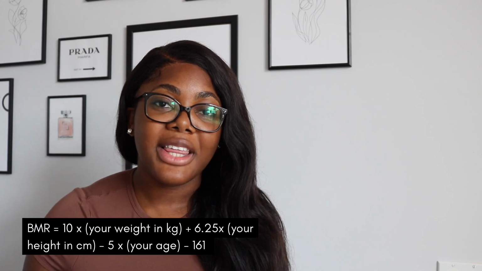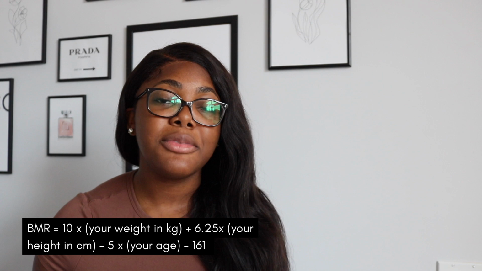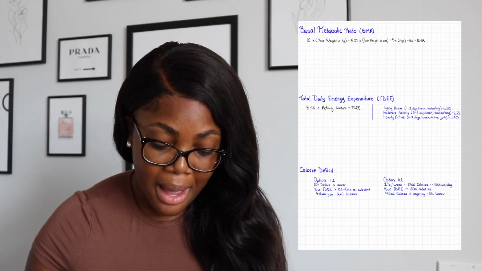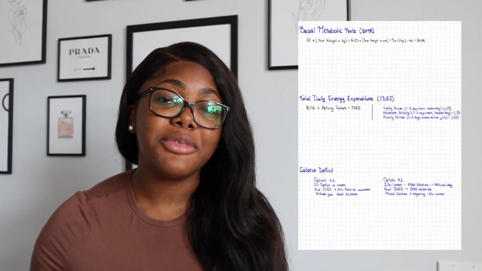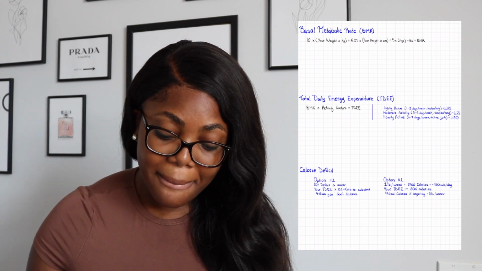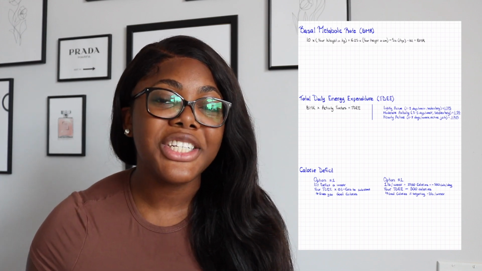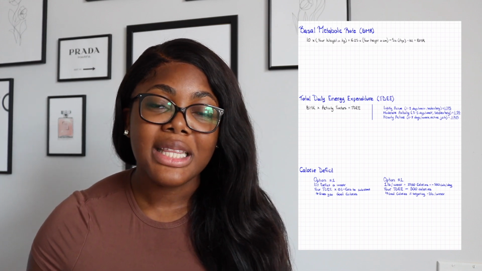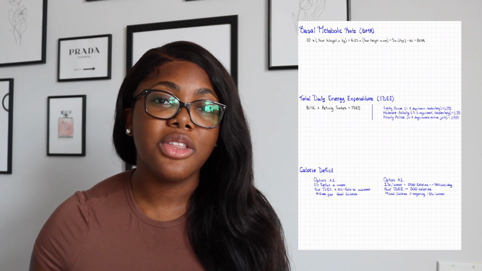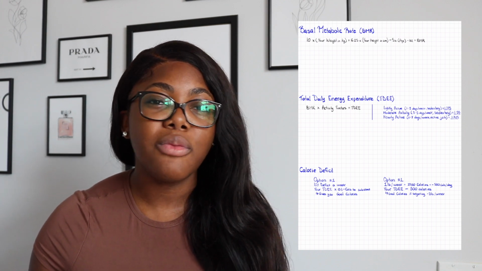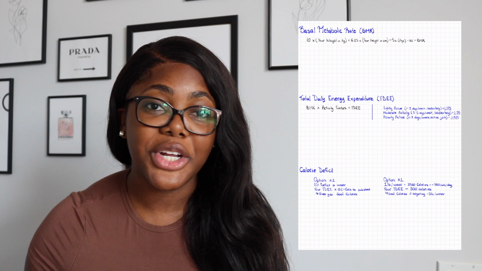The first thing we need to do is calculate our BMR. And the equation for your BMR is 10 times your weight in kilograms plus 6.25 times your height in centimeters minus 5 times your age minus 161. This is the equation that I like to use. There are others out there that are slightly different and give around the same numbers. This is just the one that we're going to use today.